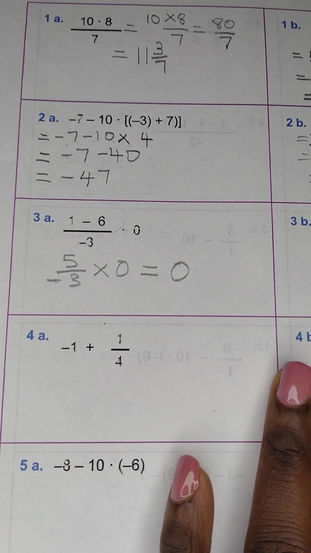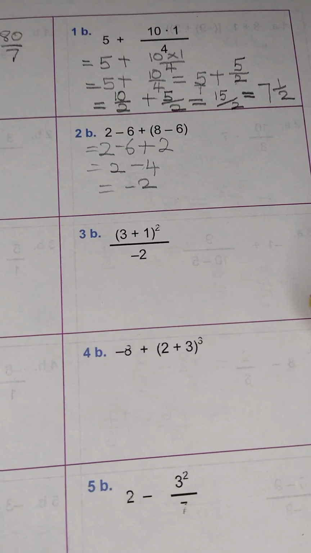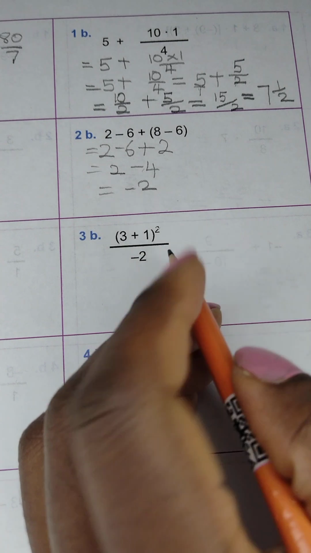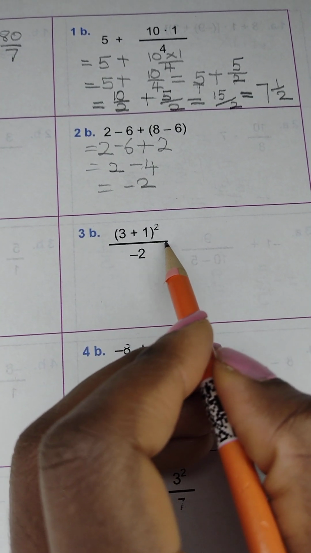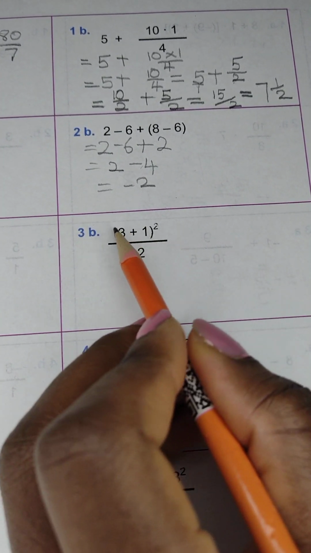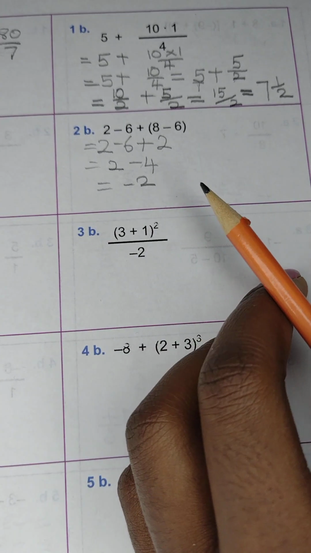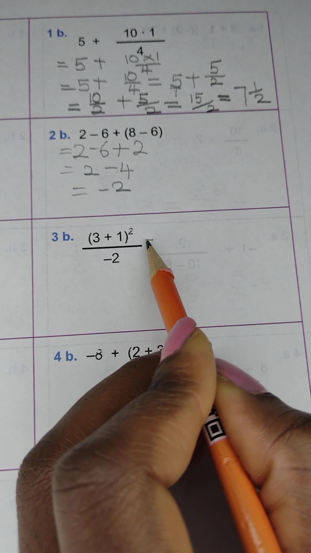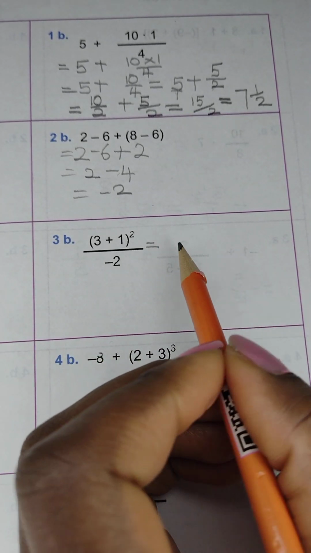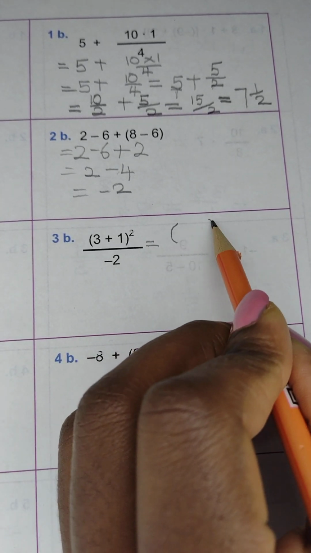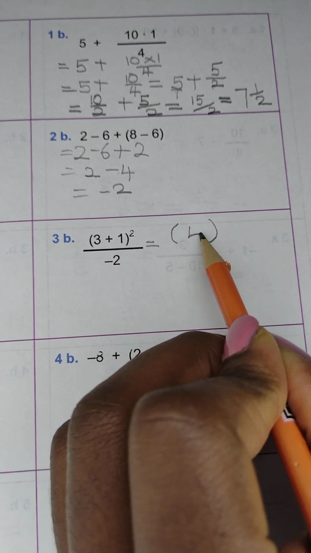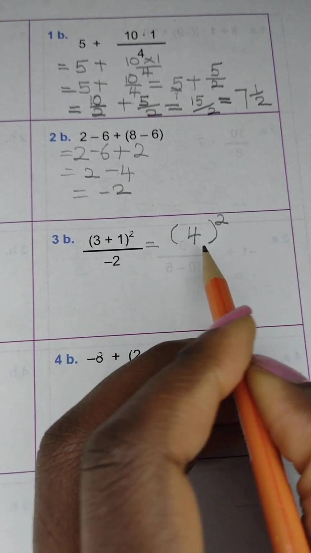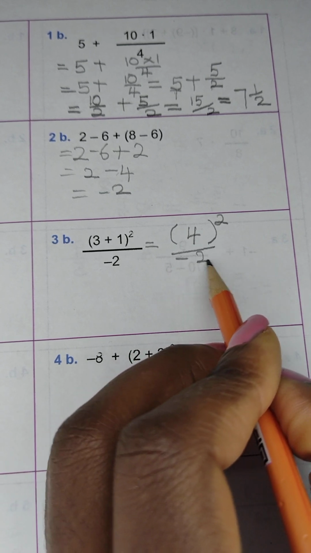I'm so sorry, my camera is acting up. Okay. So 3b, we've got 3 add 1. Now we've got an index there, so all of that squared over negative 2. Now we'll deal with the bracket first, as always. Remember, in BIDMAS, B is bracket first. So 3 add 1 is 4. So we've got 4 squared over negative 2.